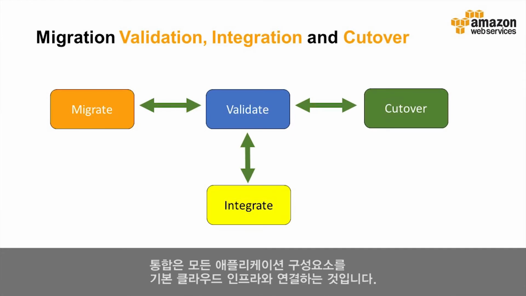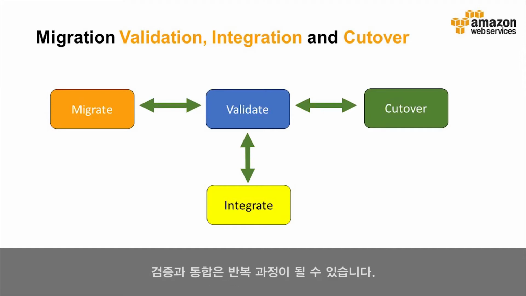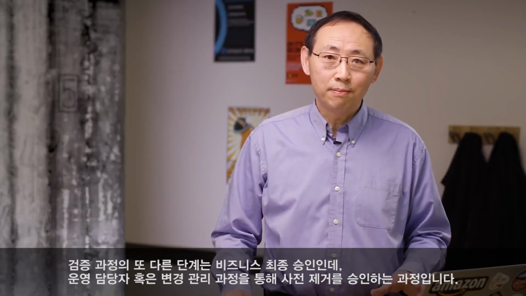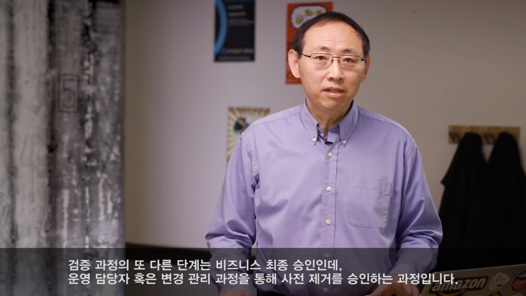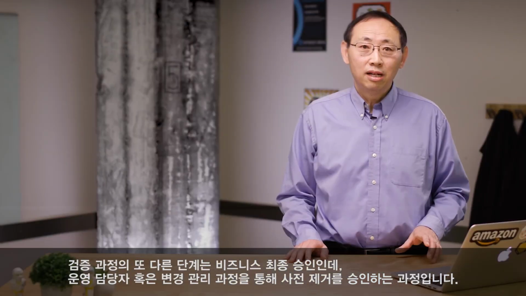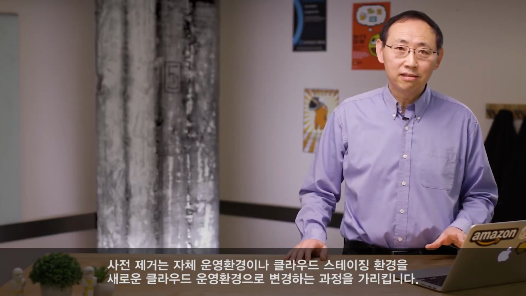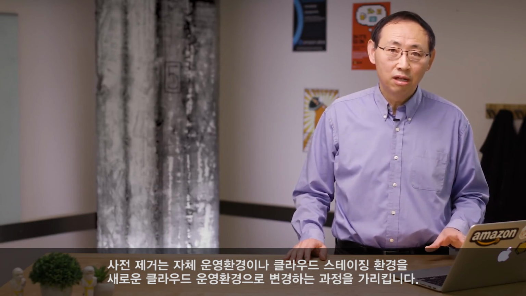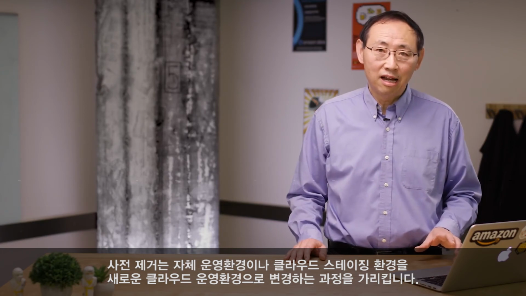The integration is to tie the application components end-to-end and with the underlying cloud infrastructure. The validation and integration can be an iterative process. Another step of the validation process is a business sign-off. This could be the business owner or a change management process that gives the green light to cutover. Cutover refers to a process that changes production on-premise or staging in cloud to the new production in the cloud.